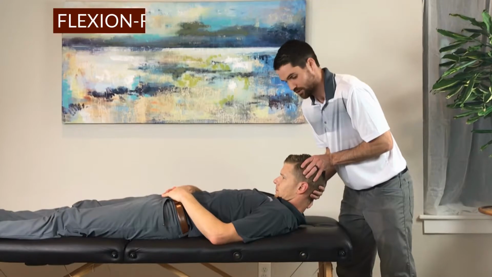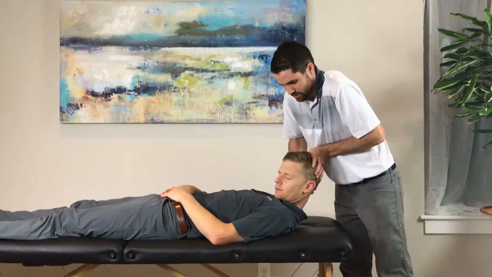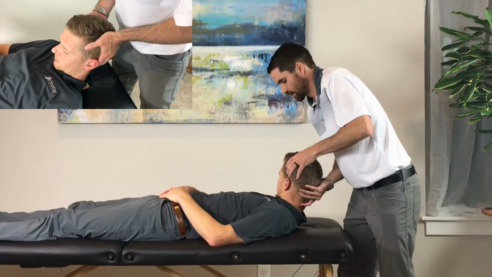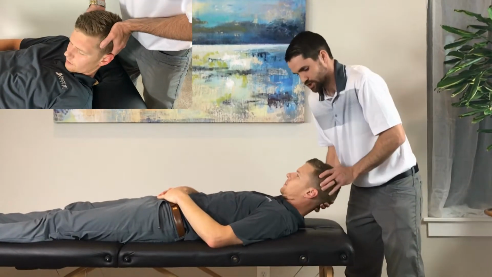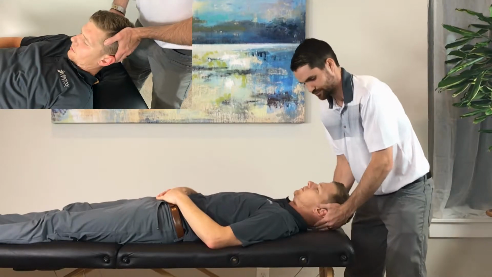So fully flex the head and then rotate to one side and then the other. And you're just looking for an asymmetry and the gross type of motion. Jim is a little bit limited looking to the left here.